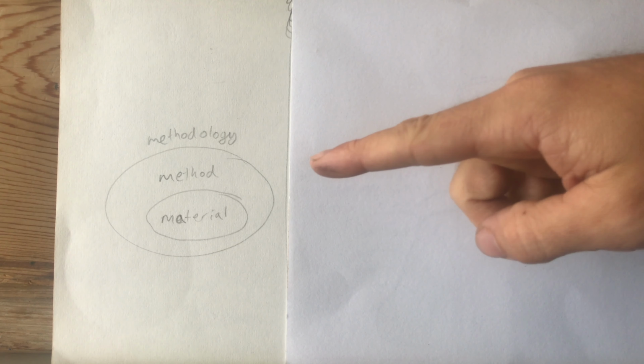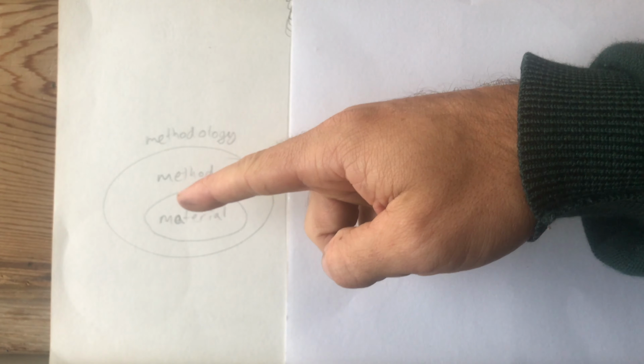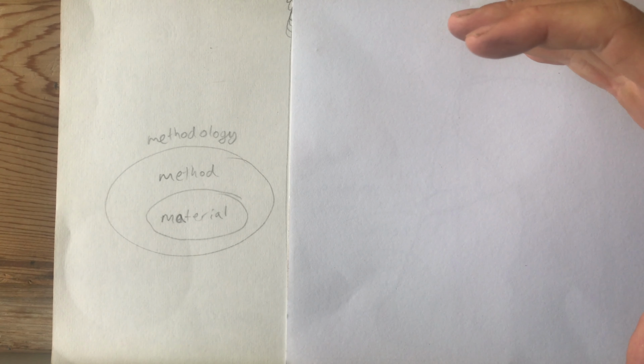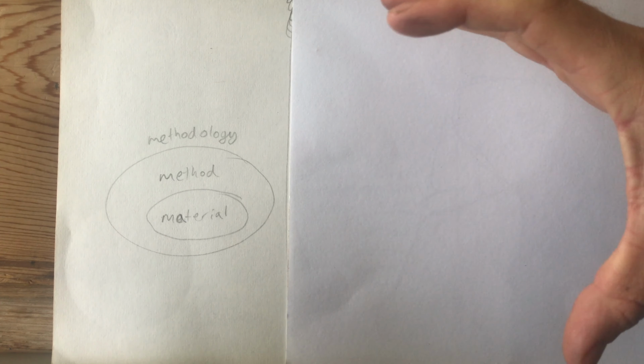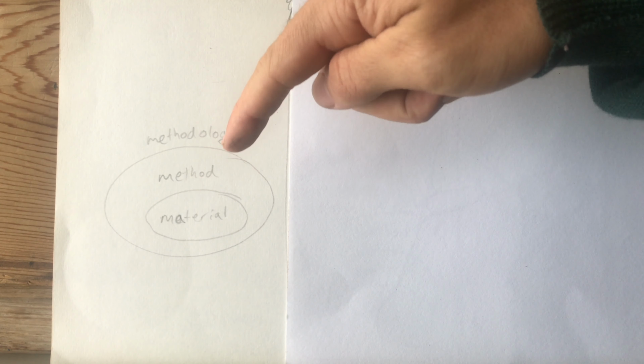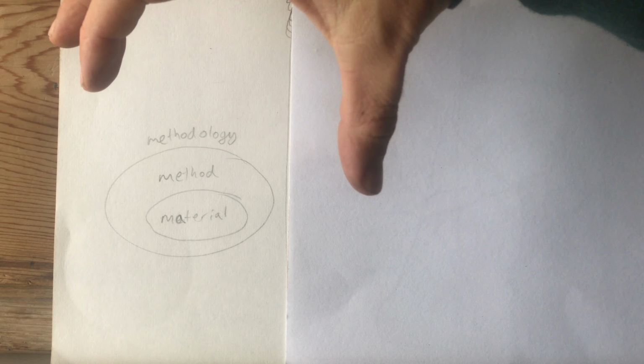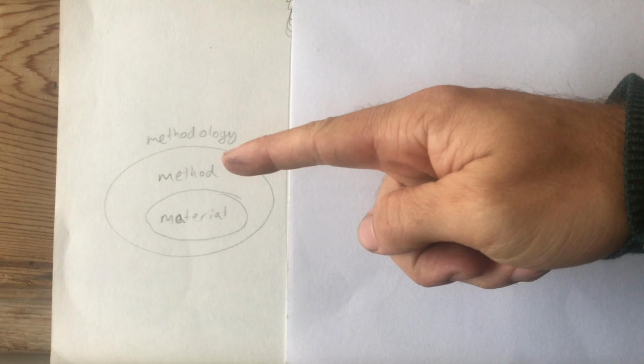So I see the material would be the central area and it's contained by the method. The method is how you're going to use that material. And then the methodology becomes how you're going to use that method. Each layer holds the next one.